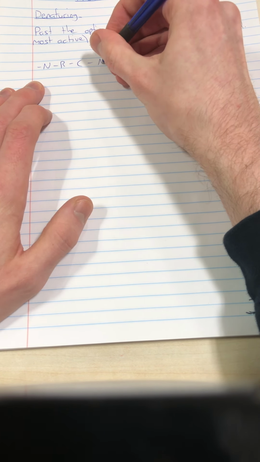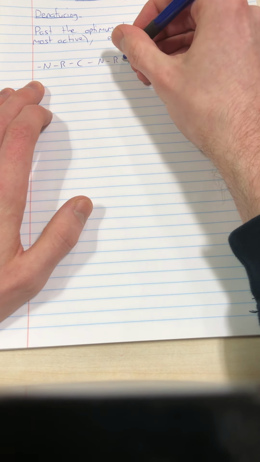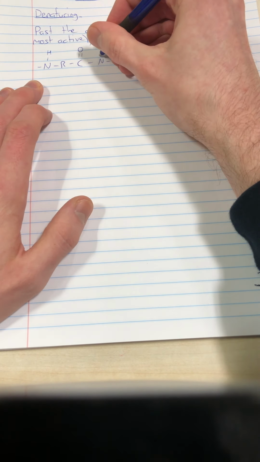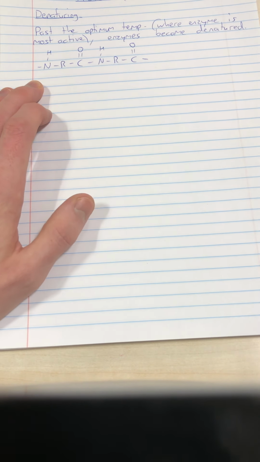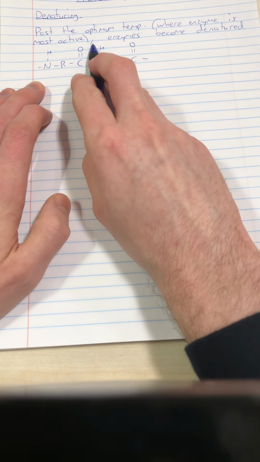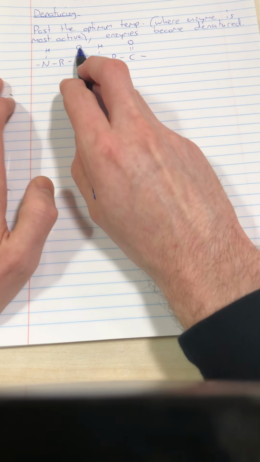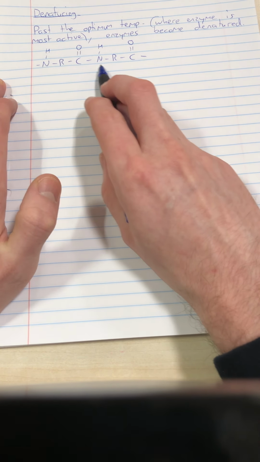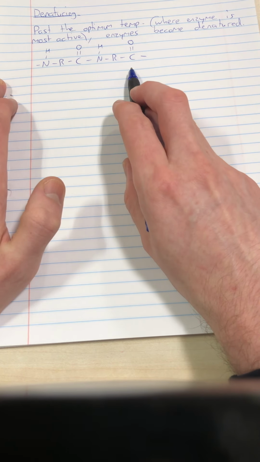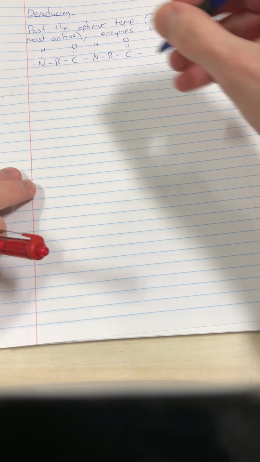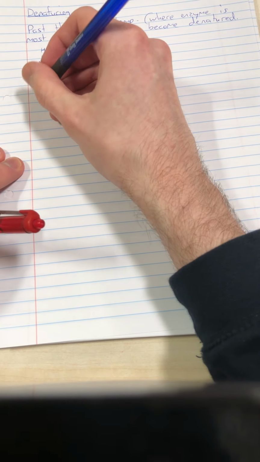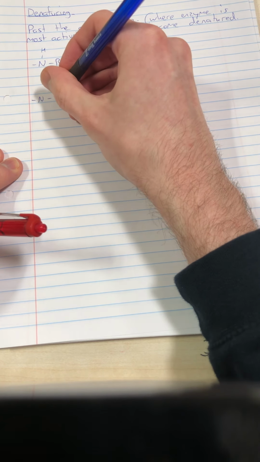Okay, so if I just draw a protein, and this protein would be made up of 2 amino acids. Yeah, if we were to break the peptide link, we'd have an amino acid there, and we'd have an amino acid there. So in order to show this, I need to draw two proteins.